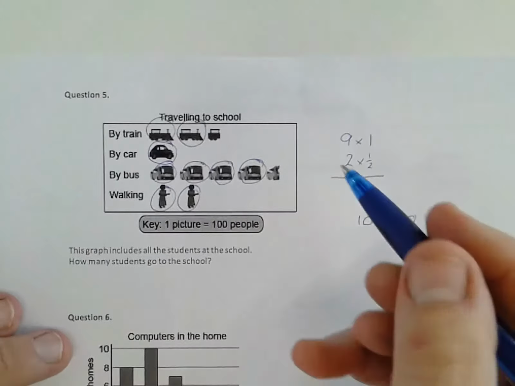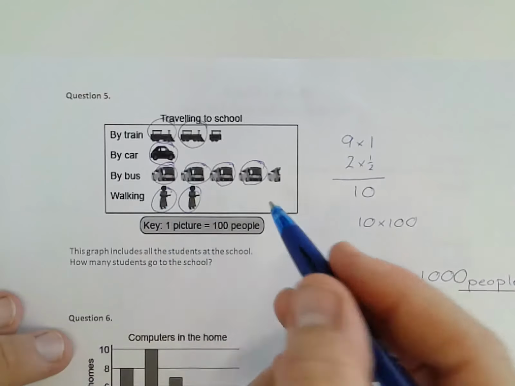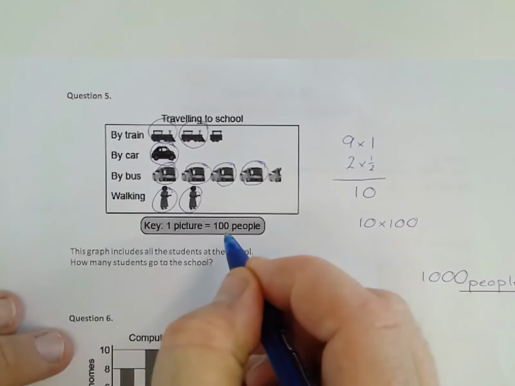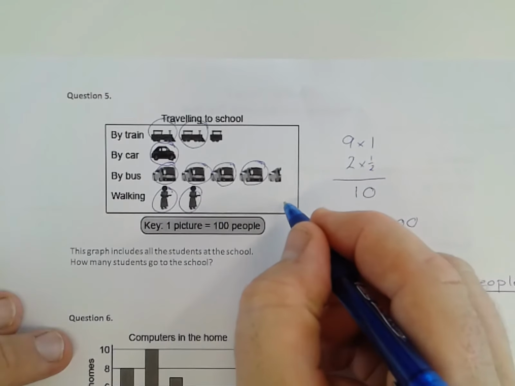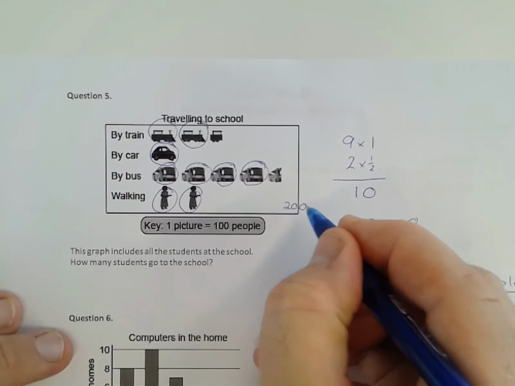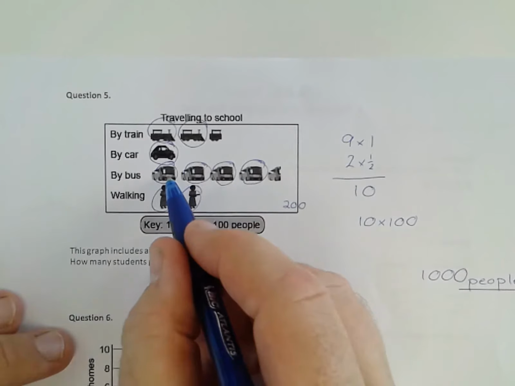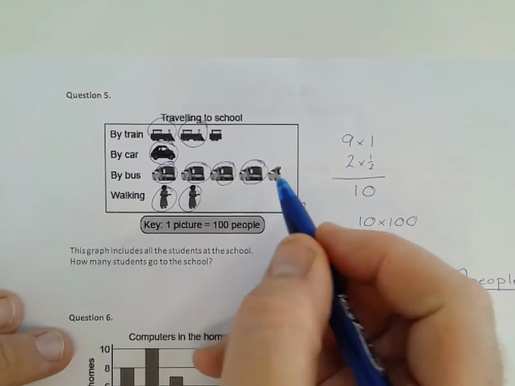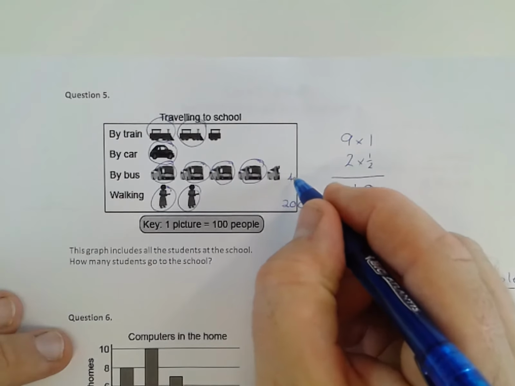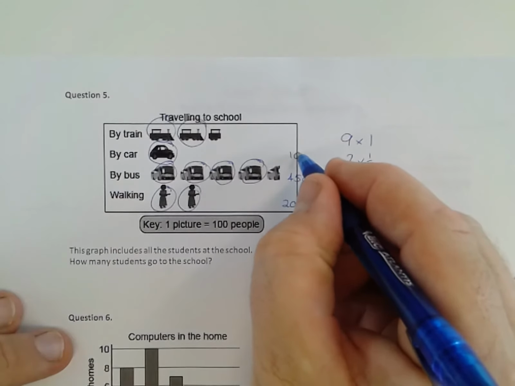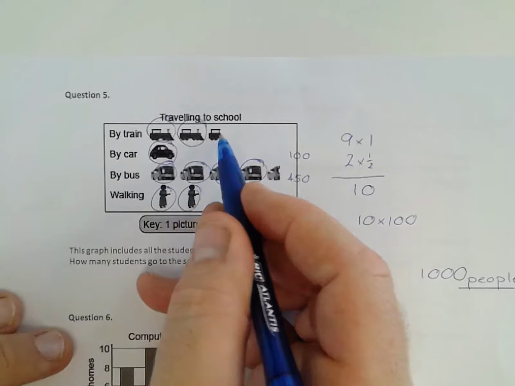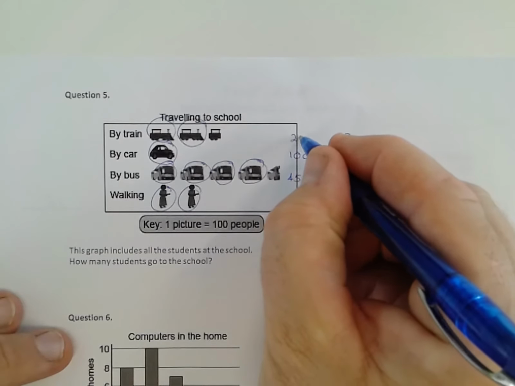The other way some people have done it is they've actually gone across the table itself. They've looked at each picture is 100 people, so they've looked at 100, 200, and both ways work. They've said there are 200 people. Here is 1, 2, 3, 450. It's 450 people, 100 people, and 1, 2, 250 people.